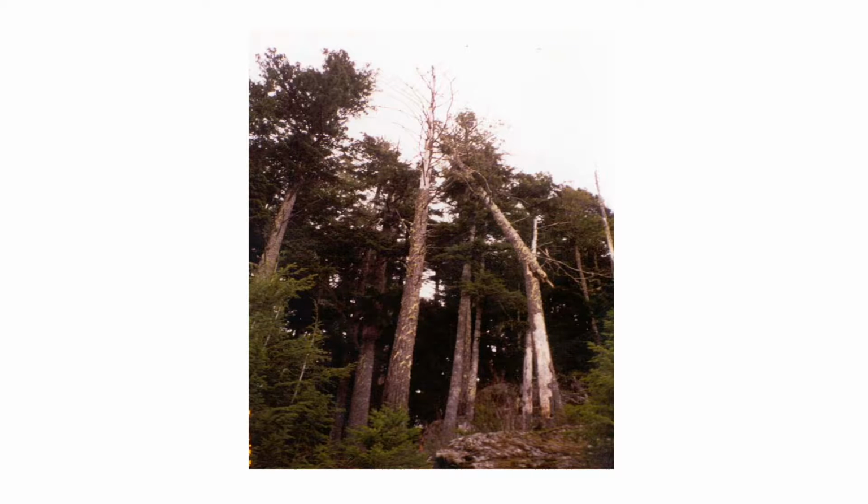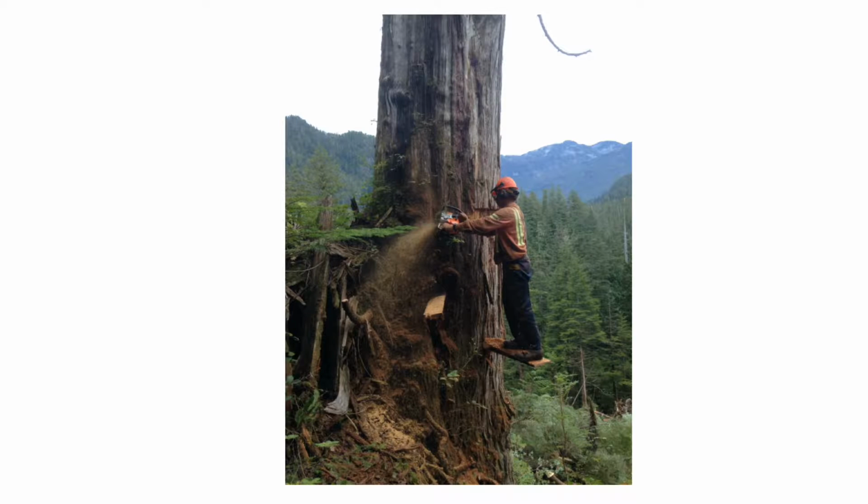This brings up another aspect of danger tree management: trees that are too dangerous to fall by conventional means. How do we manage them safely? As danger tree specialists, we have a few tricks in our bag.